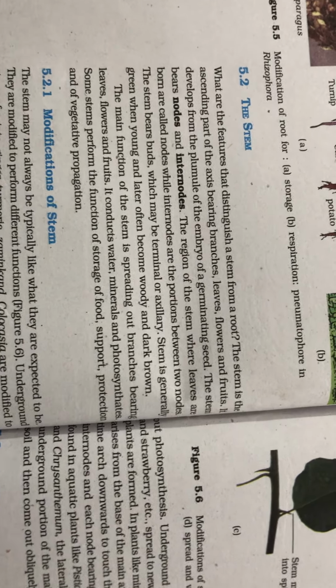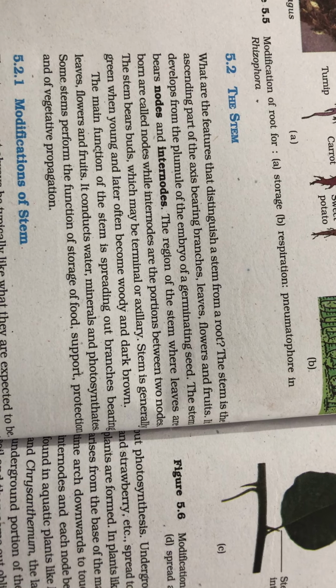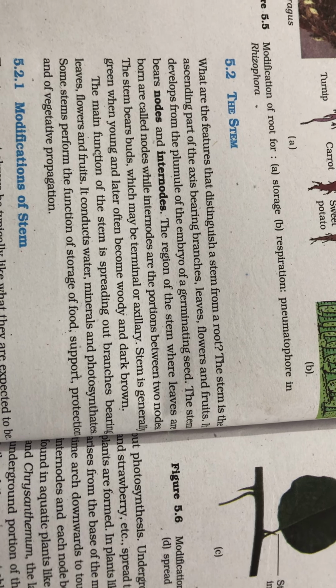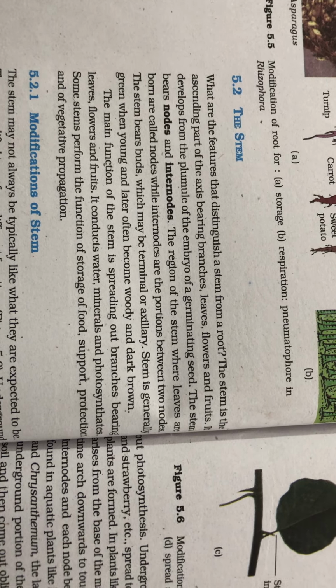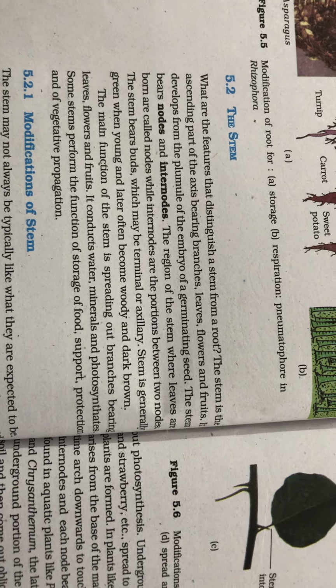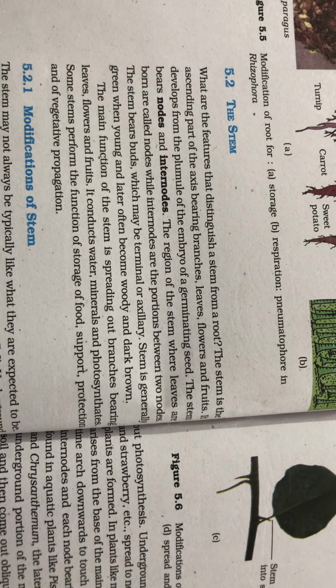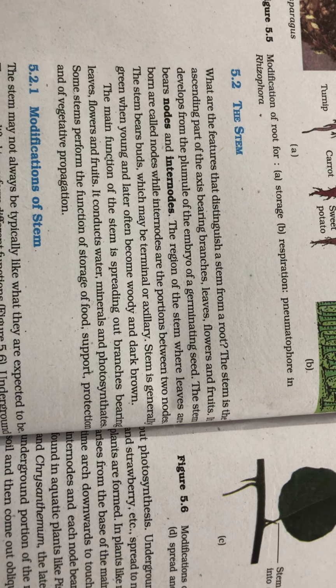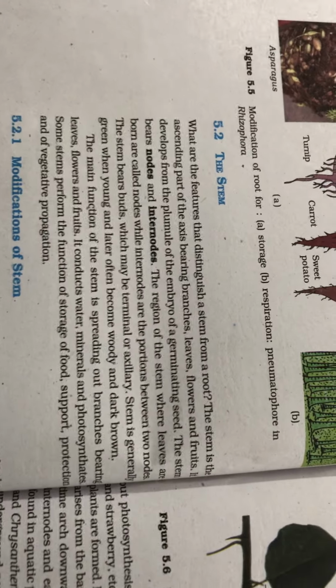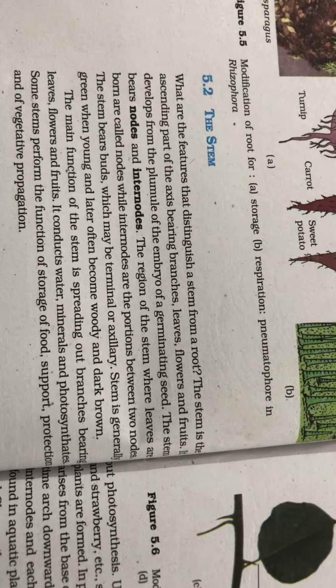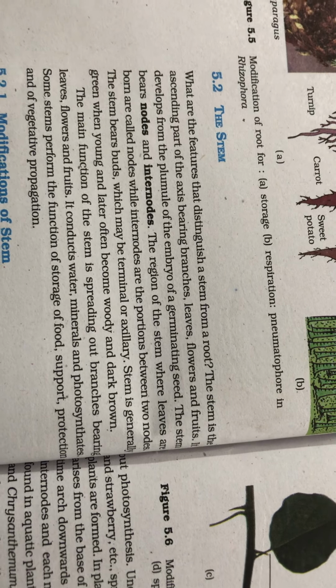So, what is a stem? What are the features that distinguish a stem from a root? The stem is the ascending part of the axis bearing branches, leaves, flowers and fruit. It develops from the plumule of the embryo of a germinating seed.